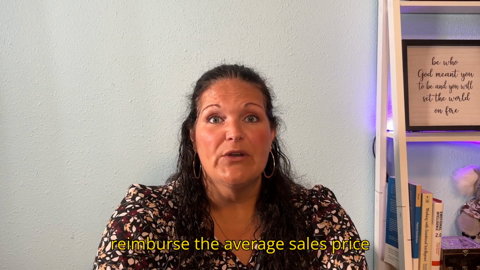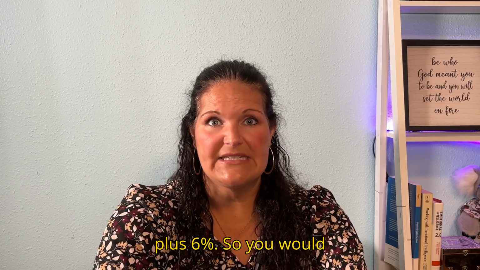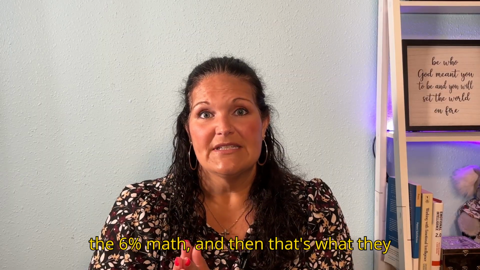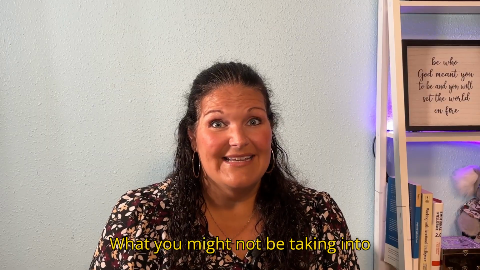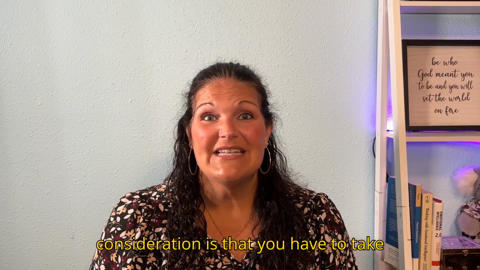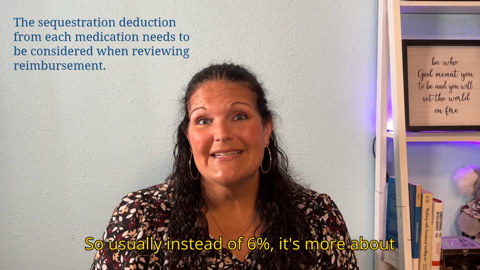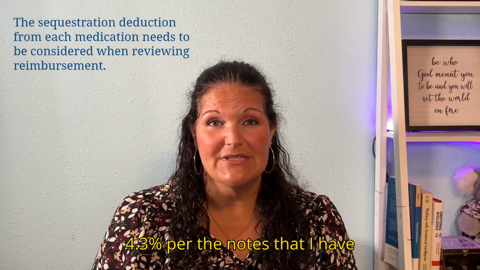Usually Medicare will reimburse the average sales price plus 6%. So you would get the average sales price, you do the 6% math, and then that's what they reimburse for Part B. What you might not be taking into consideration is that you have to take the sequestration discount off of that. So usually instead of 6%, it's more about 4.3% per the notes that I have here.